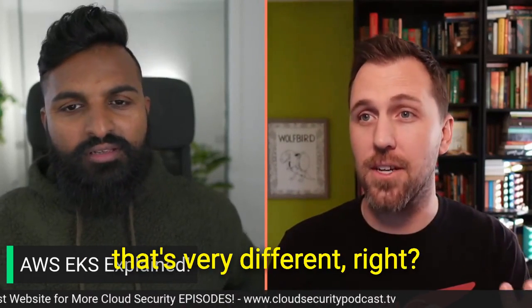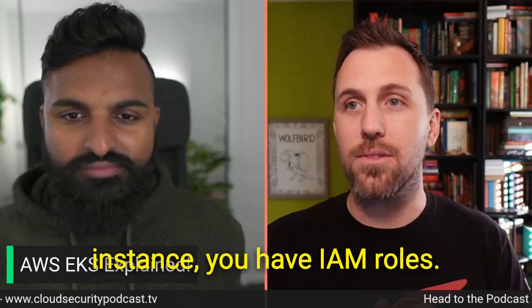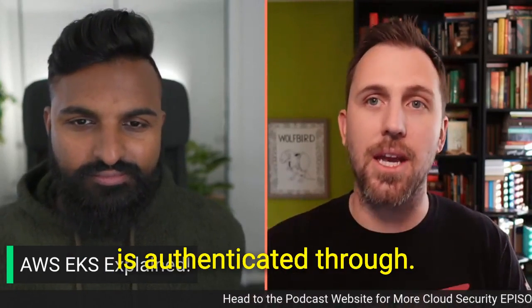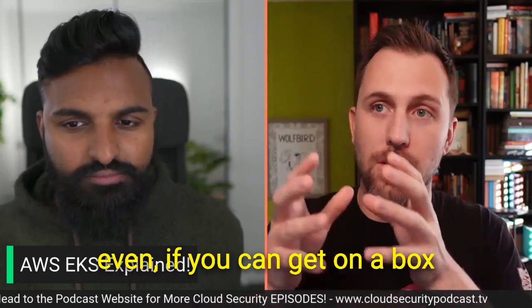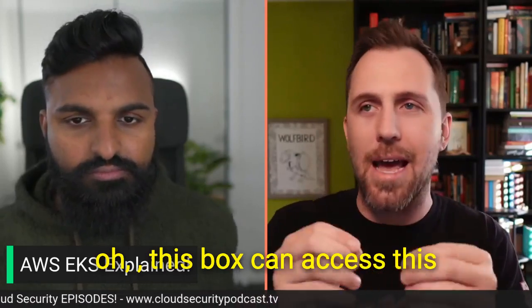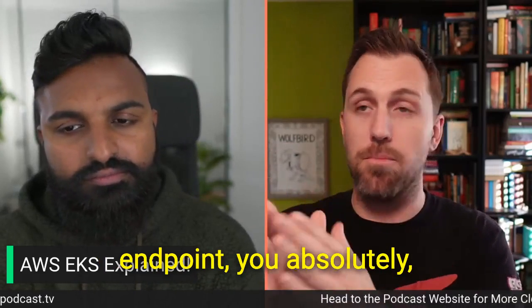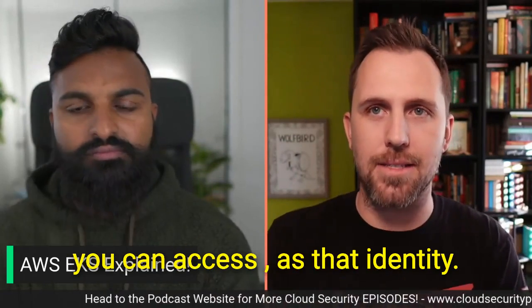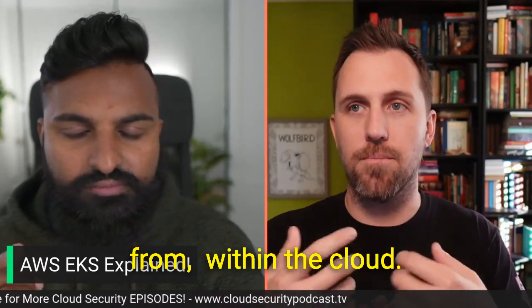In a cloud environment, that's very different, right? If you get onto an EC2 instance, you have IAM roles. You can't just make other API calls. Everything is authenticated through IAM in AWS. Even if you can get on a box that might have some identity, like this box can access this database or this endpoint, that might be a problem, but that is the scope of what you can access as that identity. You might even be able to get an identity of a user from within the cloud, right?